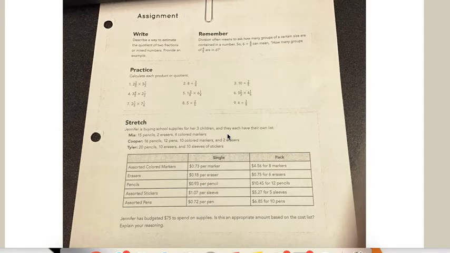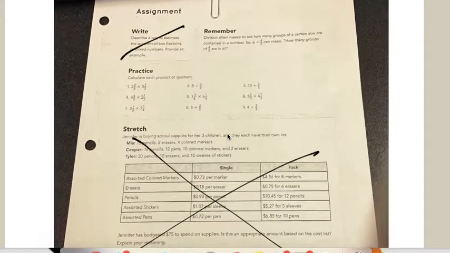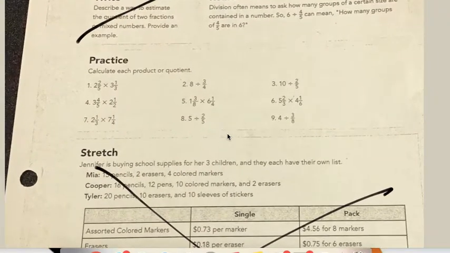And I'm talking about your homework tonight. You were given a little bit of a break tonight. You did not have to do the right, and you did not have to do the stretch. And you only had to do numbers 1 through 5 on your practice. So 1, 2, 3, 4, and 5.